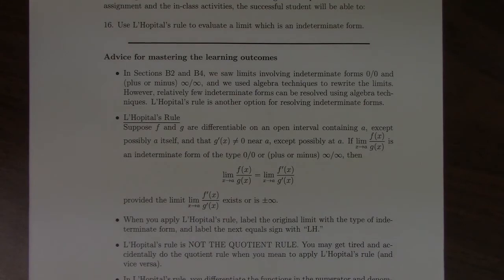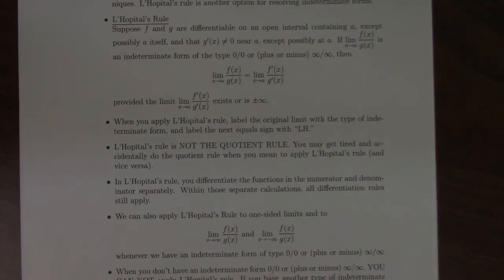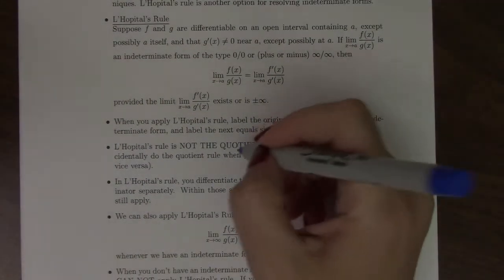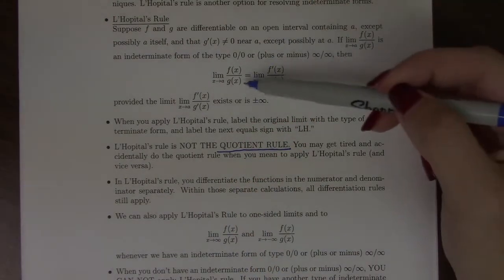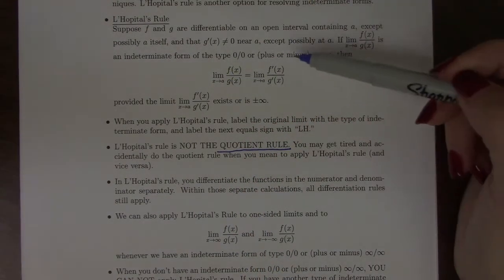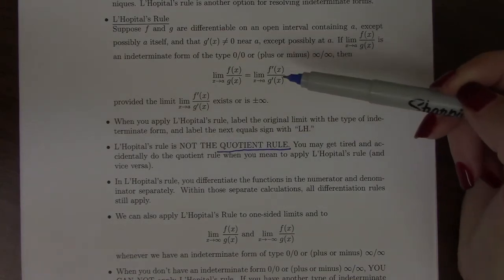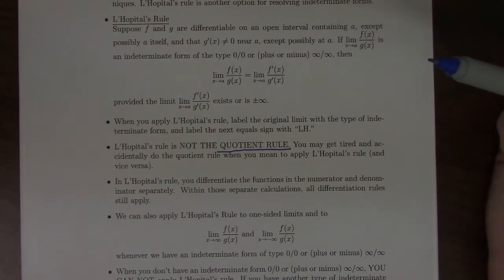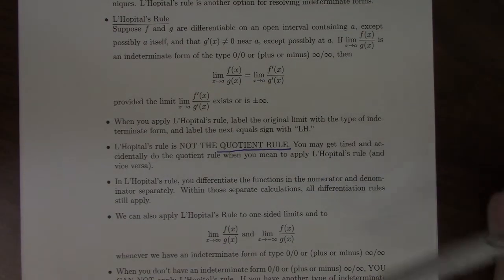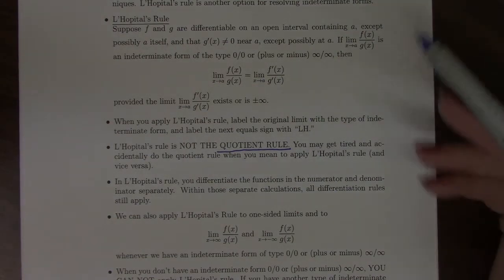One thing you want to make sure you don't get confused about is that this is not the quotient rule. The quotient rule is how you take the derivative of the entire expression. We're just comparing the rates of change of the numerator to the rates of change of the denominator, and this is only true of the limit. Sometimes when people are working in a hurry, they may mix these two rules up.